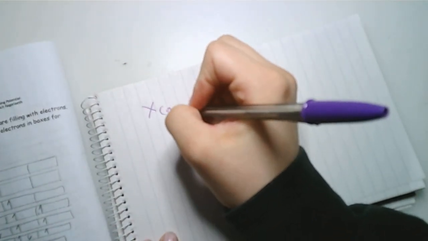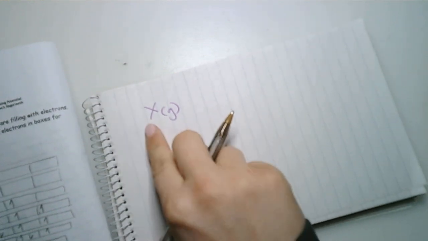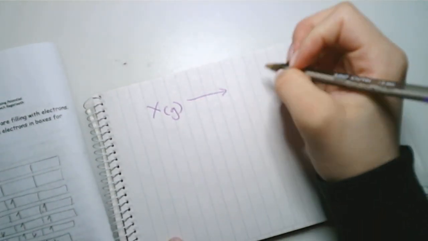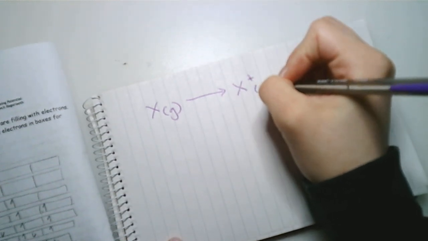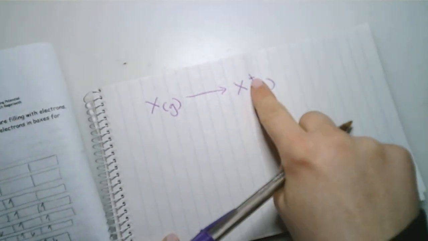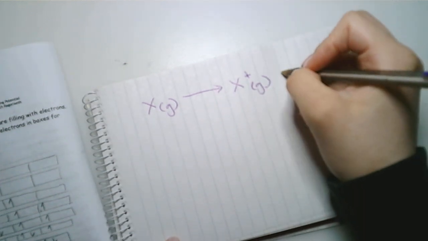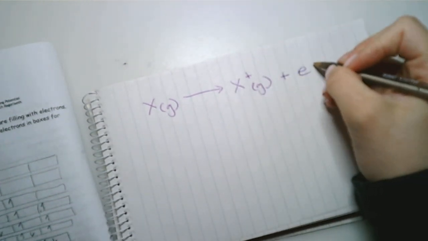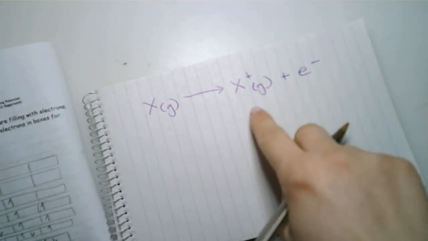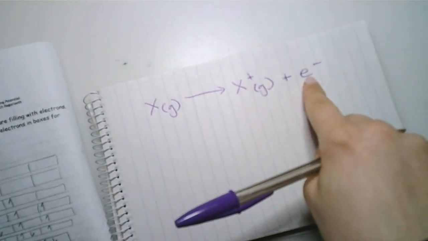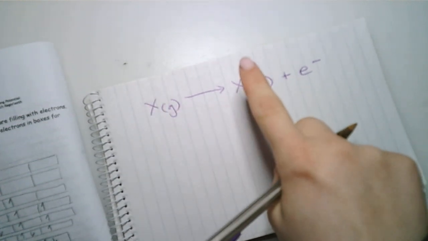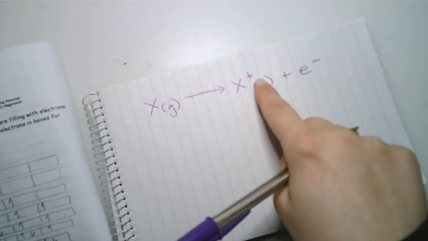If you were to write that out as an equation, X gaseous, so it's 1 mole of gaseous atoms, to produce 1 mole of gaseous ions, with a charge of 1+, and that also makes an electron.